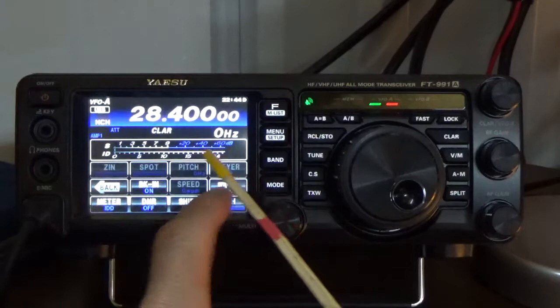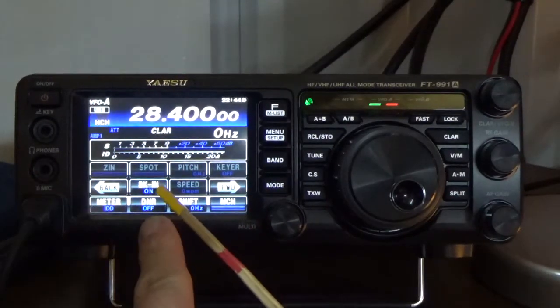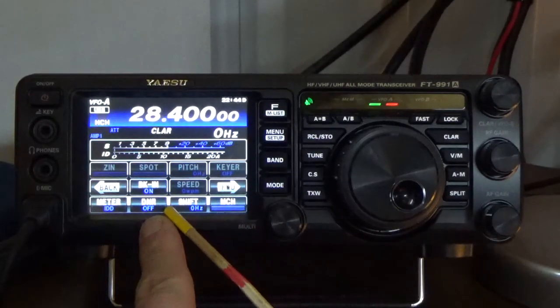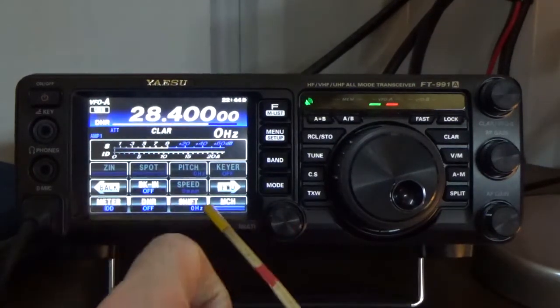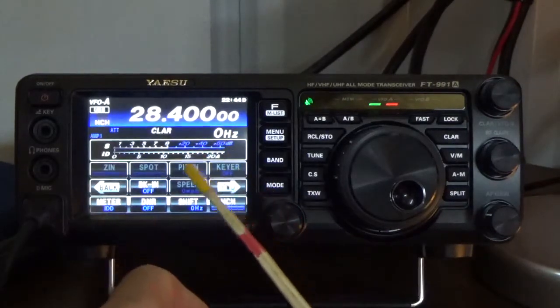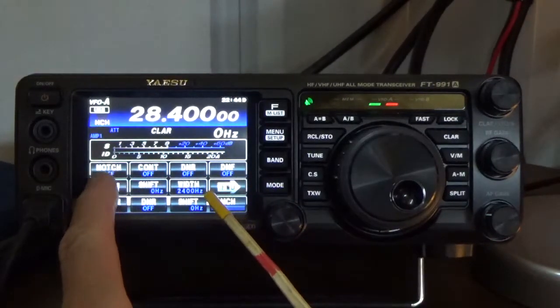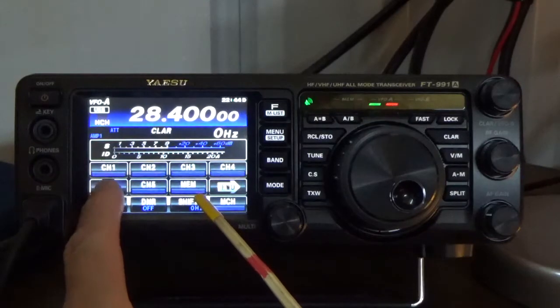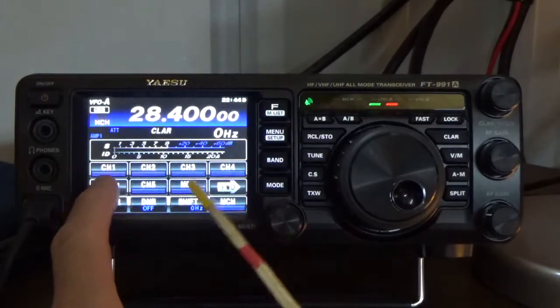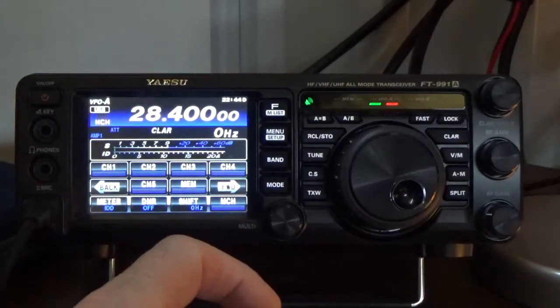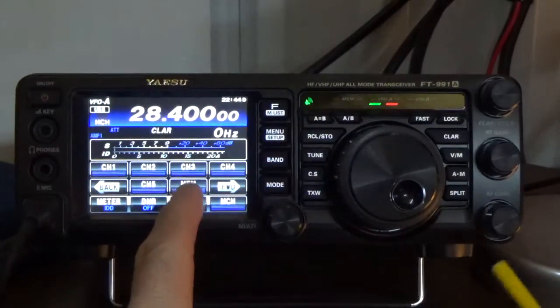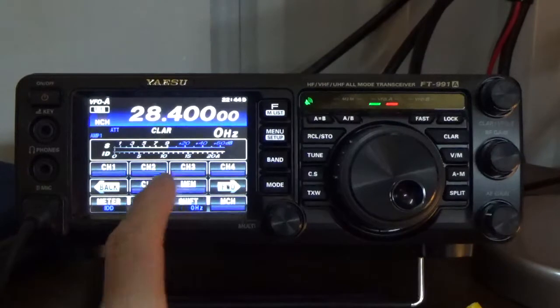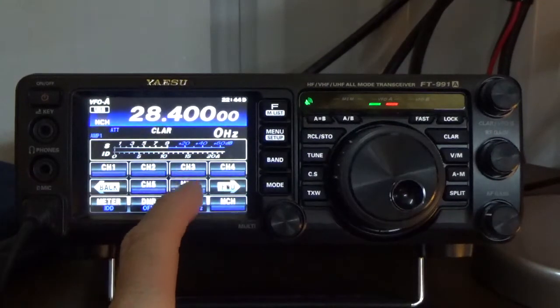Now we want to make sure this back end here is turned off, so we are not transmitting when we're making the recordings. So we'll turn that off, and clear that real quick. Now we'll scroll over to this tab right here, and we're going to record memory channel 1. We touch memory and channel 1, and the record light comes on.